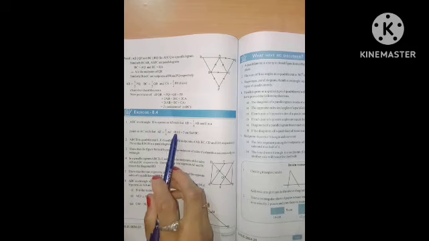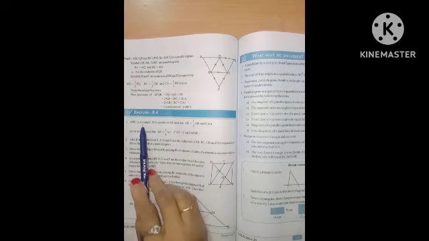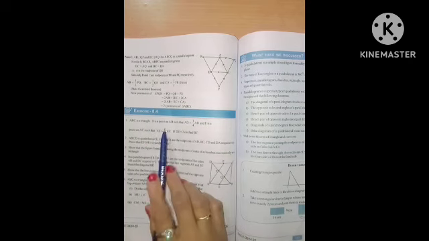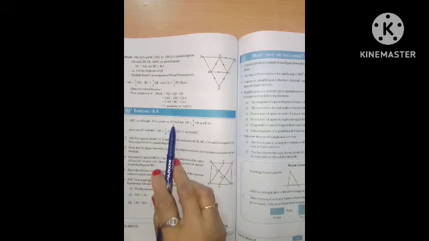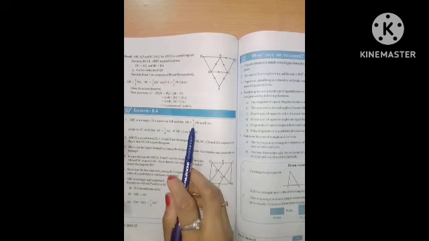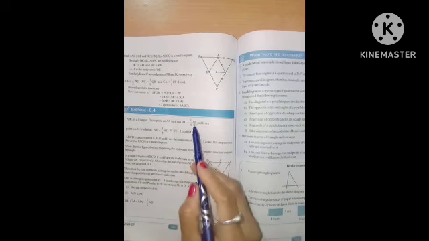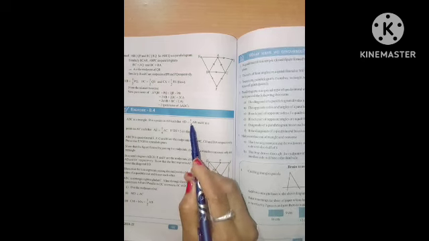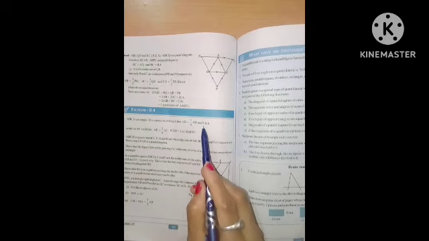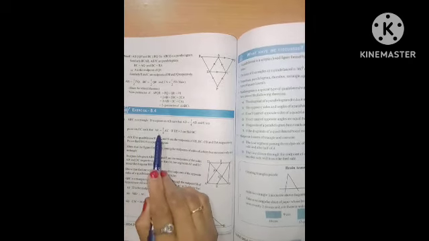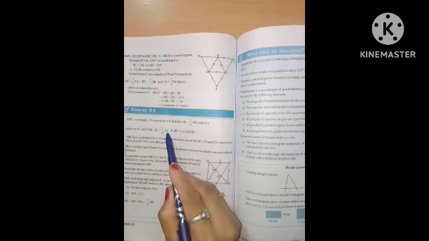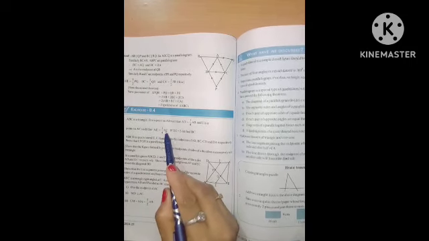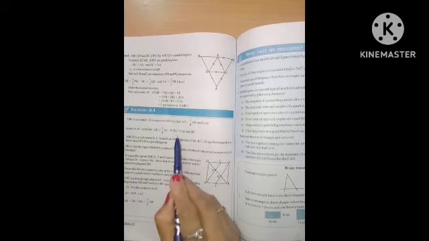First, I will explain this question: what is given and what is asked. ABC is a triangle. D is a point on AB, AD equals 1/4 of AB. AB is divided into 4 parts, and AD is 1 part. E is a point on AC, and this is also the same, 1/4, so AC is divided into 4 parts. If DE equals 2 centimeters, then you have to find BC.